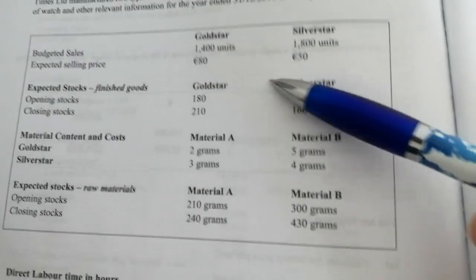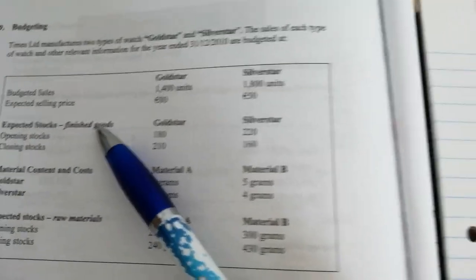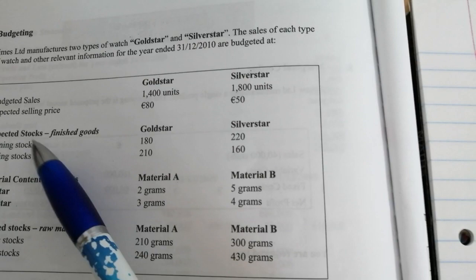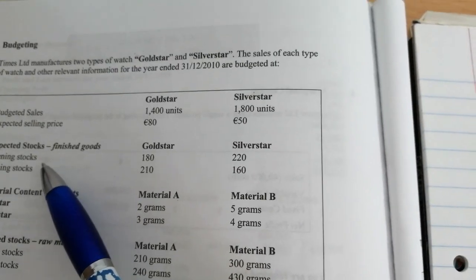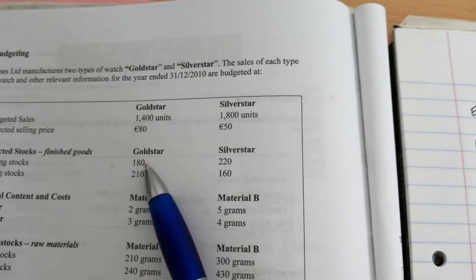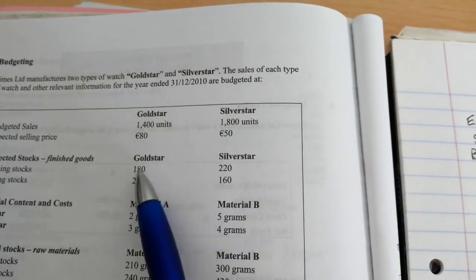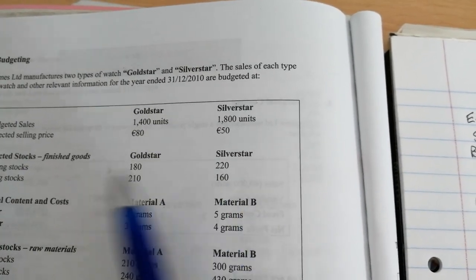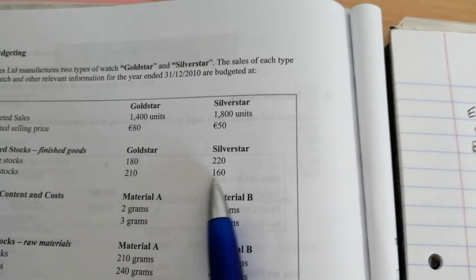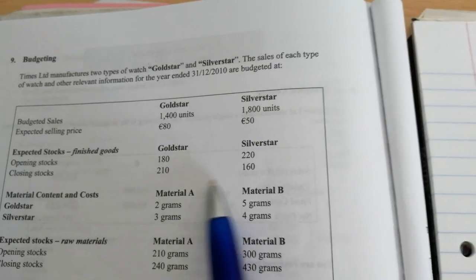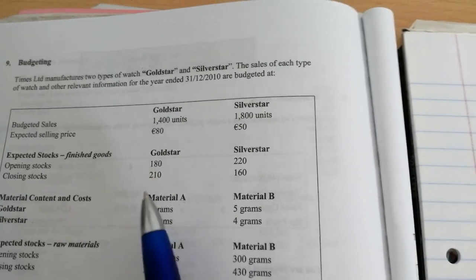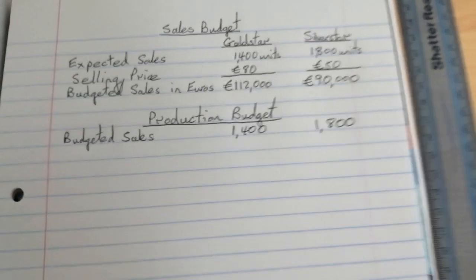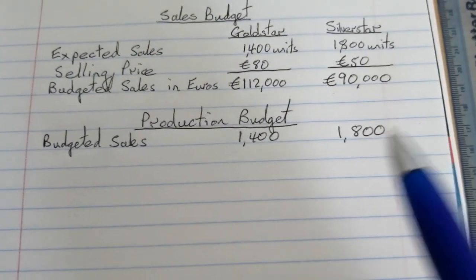So we need a little bit more information here first of all, and it gives us expected stocks of finished goods, and it tells us opening stock and closing stock. So the opening stock, rather than just expected, should be what they know they have. If you're preparing this at the start of the year, then they should know they have that stock, and this closing stock figure really should be what they intend to have as closing stock or left over at the end of the year.